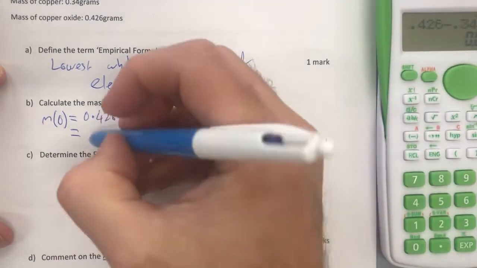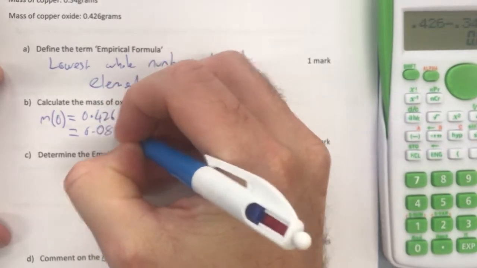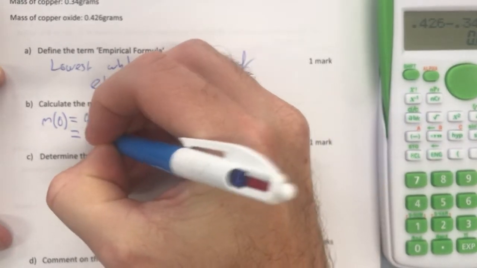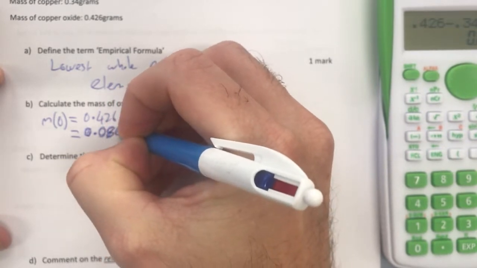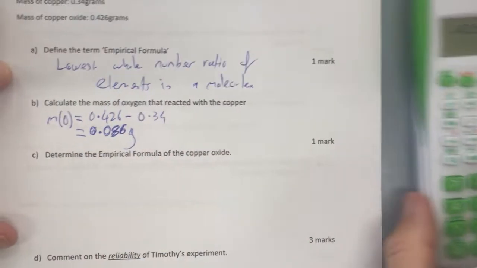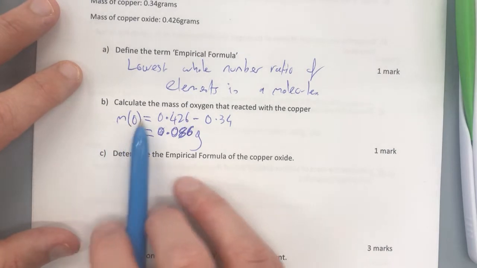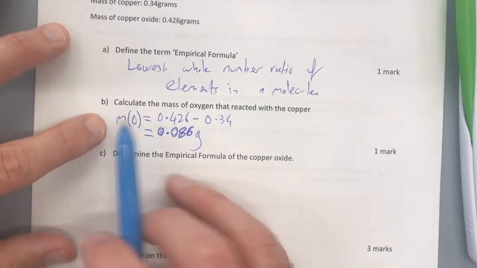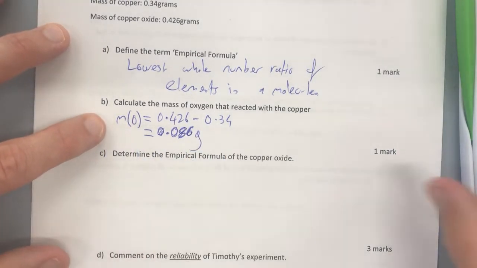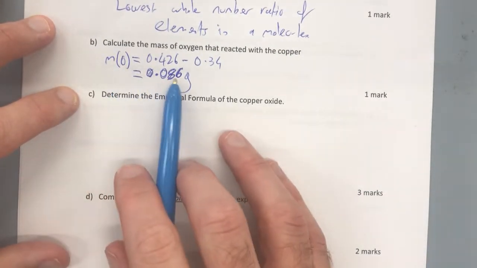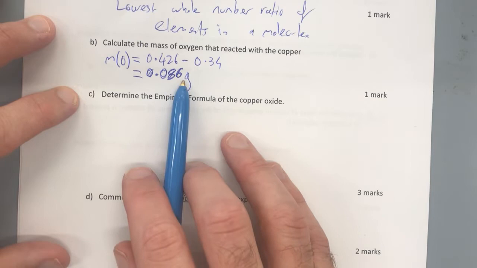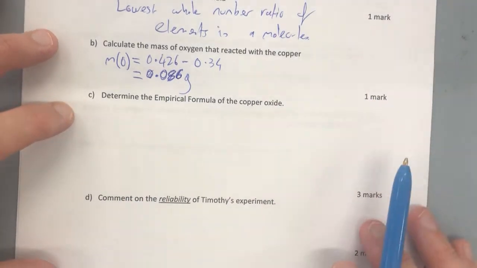That leaves us with 0.086 grams. Again, with any calculation or anything in chemistry, you need to first of all play with shorthand notation like this and also include units in your answers. That's really important, making sure that you're writing out units so you know that this is grams. That comes into play a bit later on.